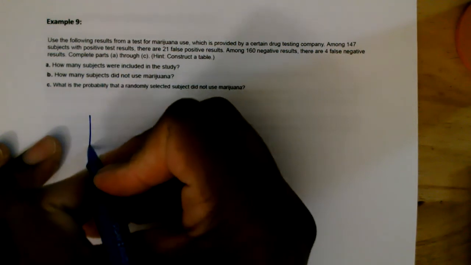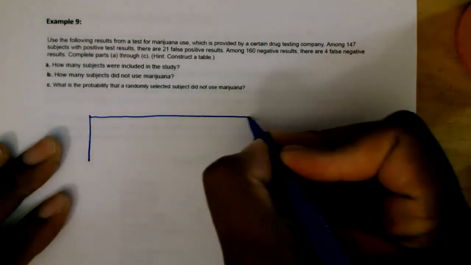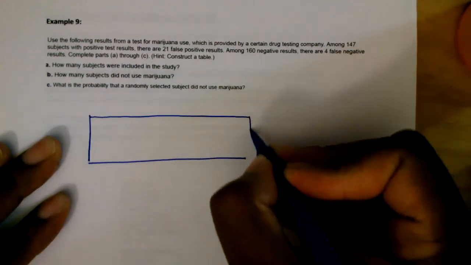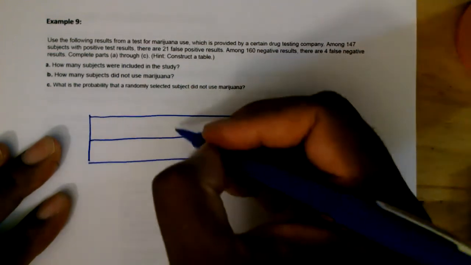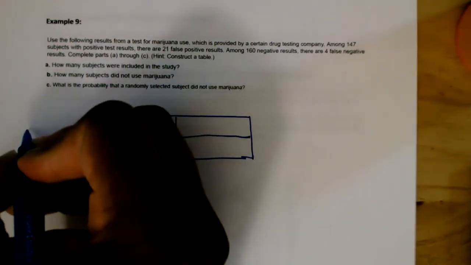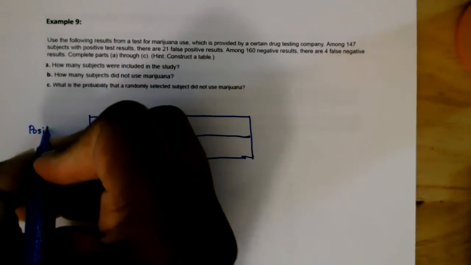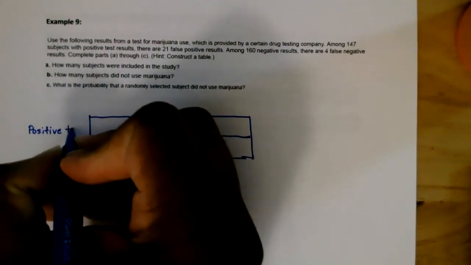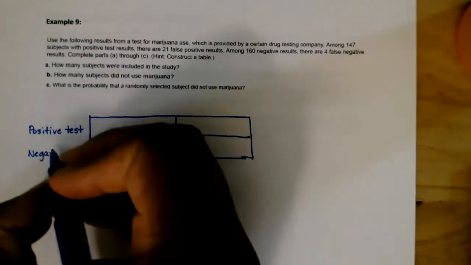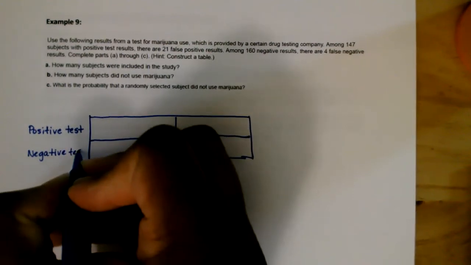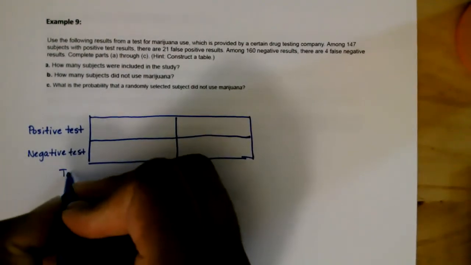Okay. So let's create this table. Okay. By row, the first row is a positive test. The second row is negative test. And then I'm going to have the total down here.